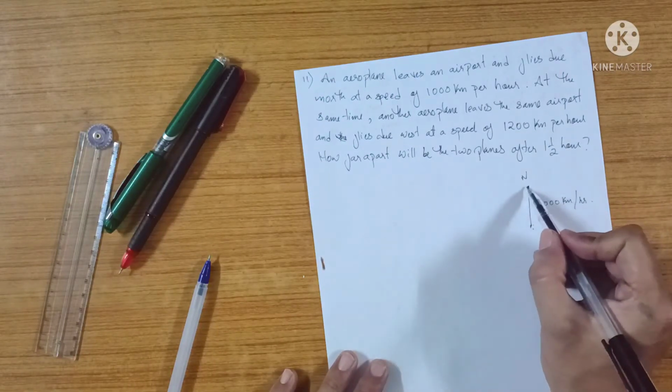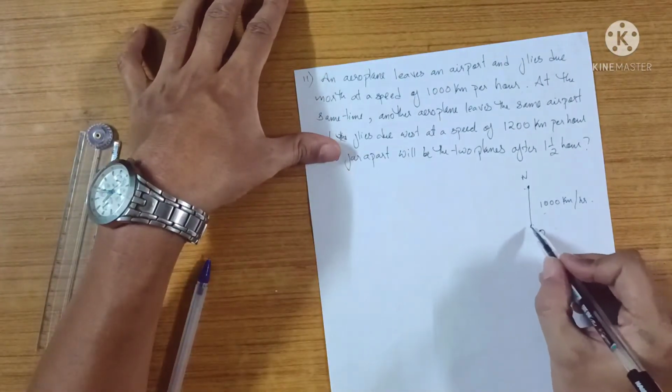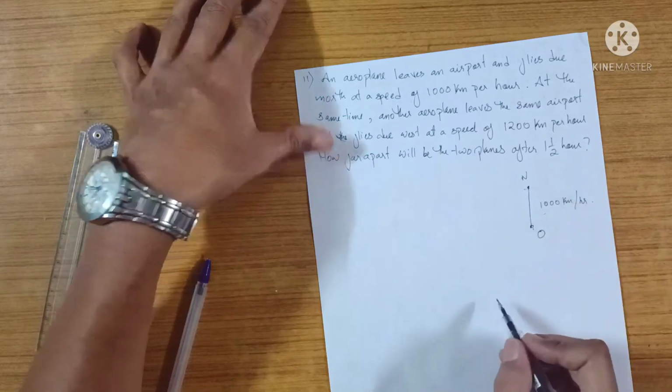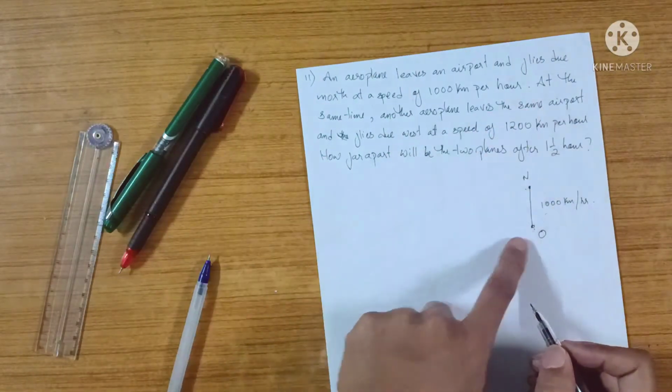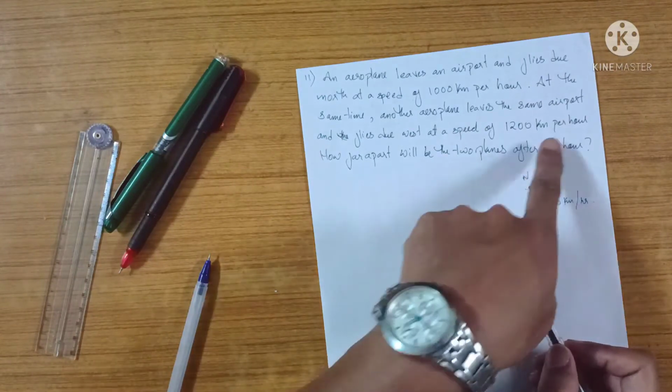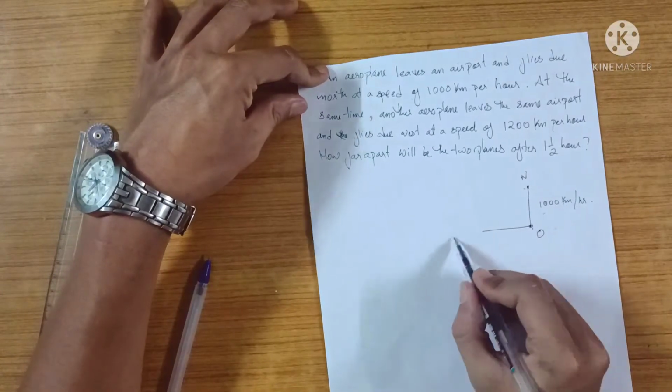Always remember that. So you need to find the distance first, okay? So let's say this is the original place. From the origin, one plane is going to the north, and another plane leaves the same airport, which means from the same origin, and flies due west. So let's say this is the west.